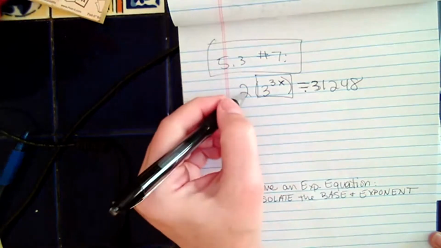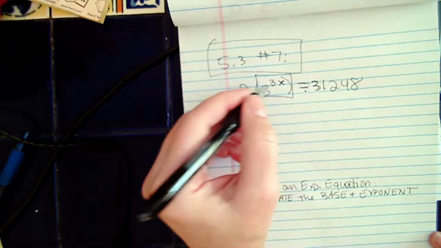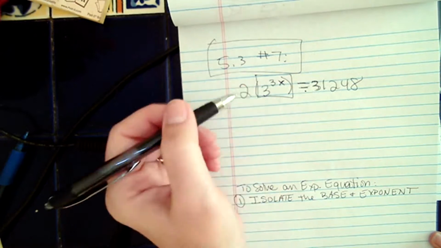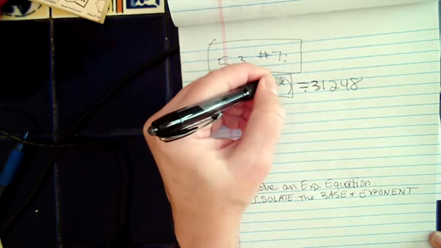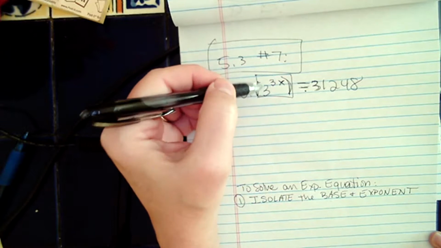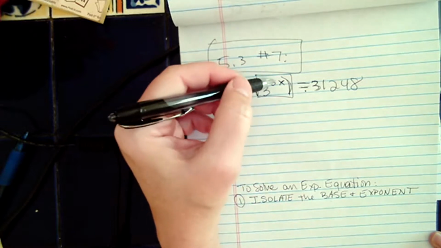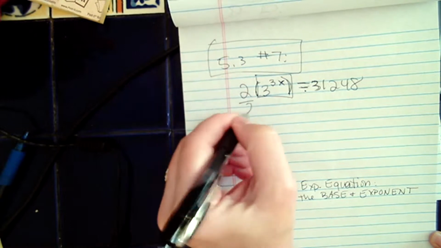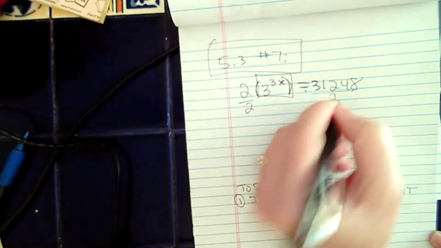So in order to do that, I'm going to get rid of the 2. Do not multiply the 2 times the 3, because order of operations doesn't say you multiply before you do an exponent. These parentheses especially emphasize that this isn't 3, it's 3 to the 3x, some other thing. So you can't multiply the 2 into that. What you have to do instead is divide both sides by the 2.